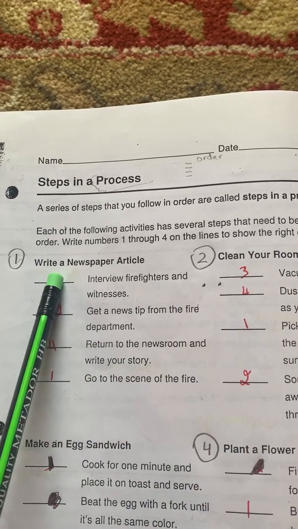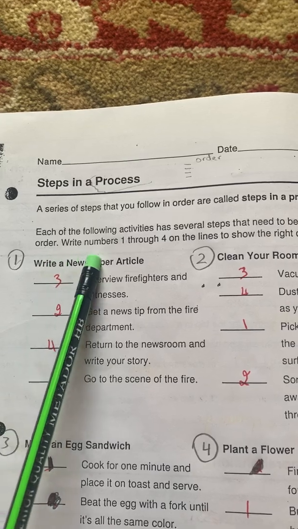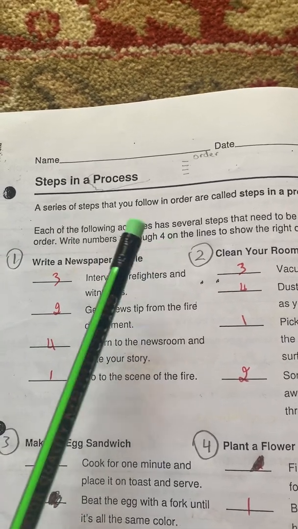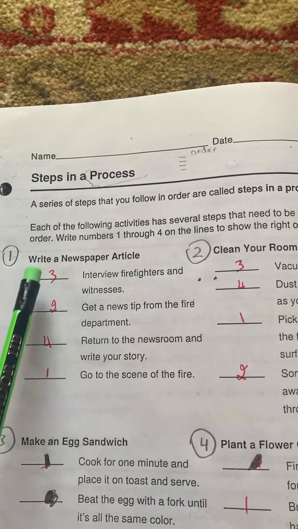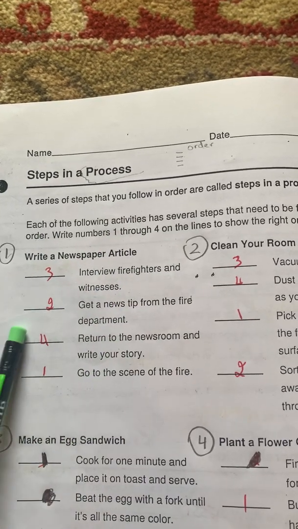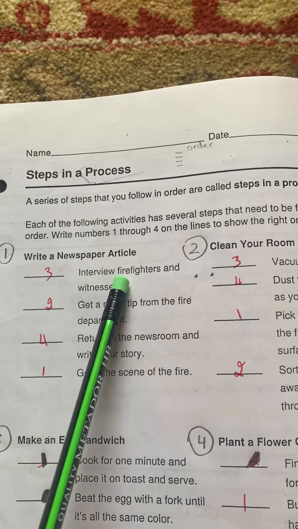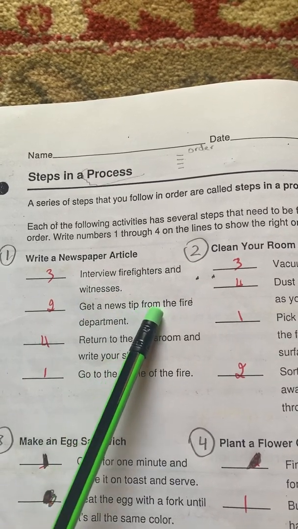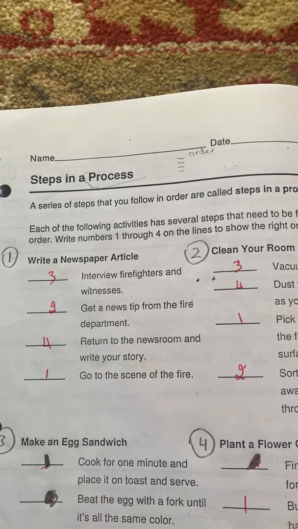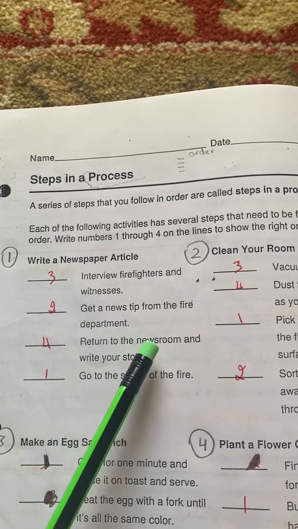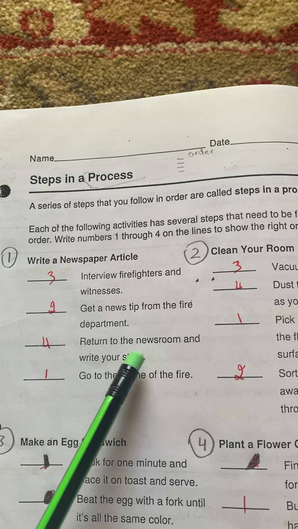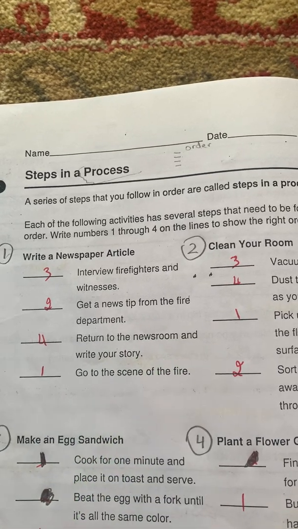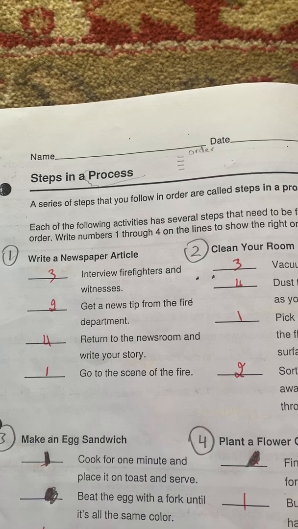Number 1, the process is write a newspaper article. This is the process, okay? How will we write a newspaper article? Interview firefighters and witnesses. Get a news tip from the fire department. Return to the newsroom and write your story. Or go to the scene of the fire. What do you do first?